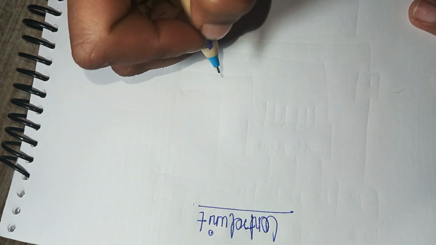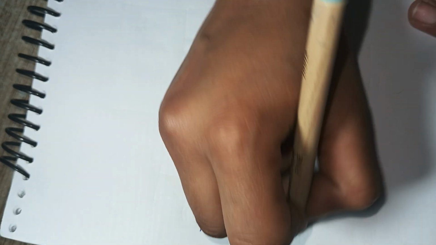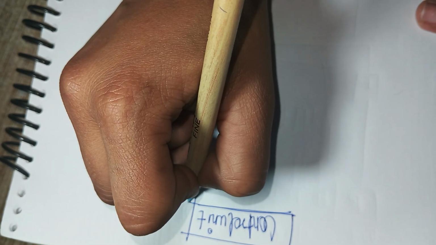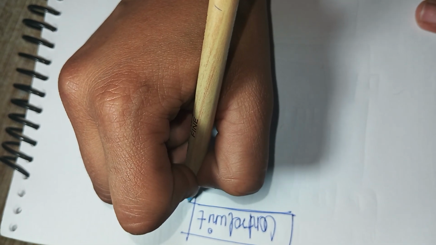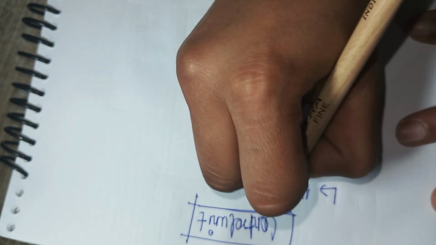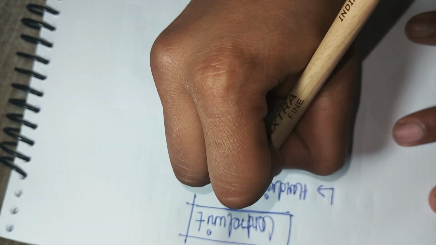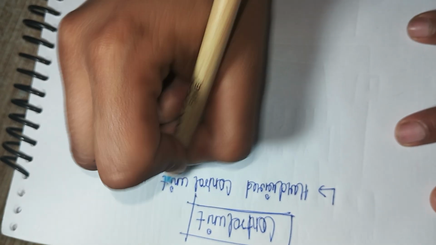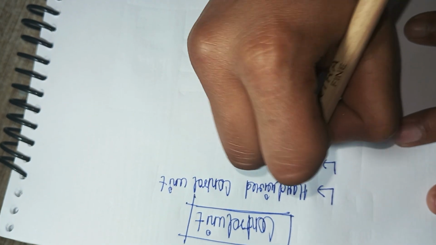Hello everyone. Today we are going to discuss the control unit. A control unit generates control signals using any one of two organizations, whether it is a hardwired control unit or a microprogram control unit.